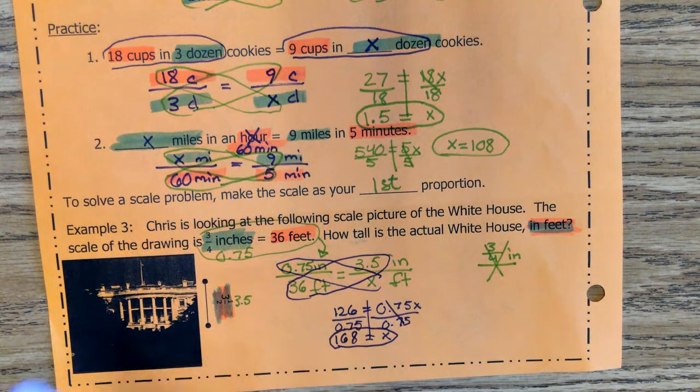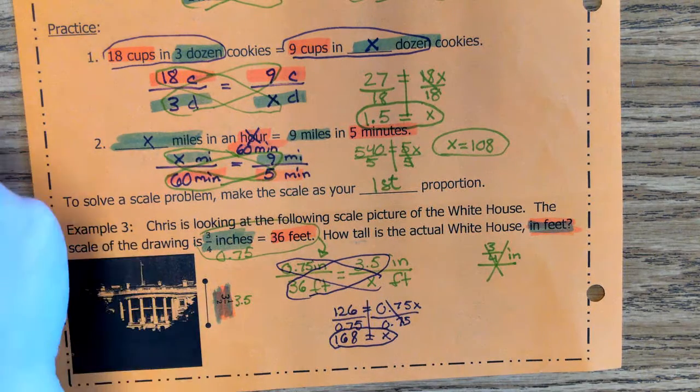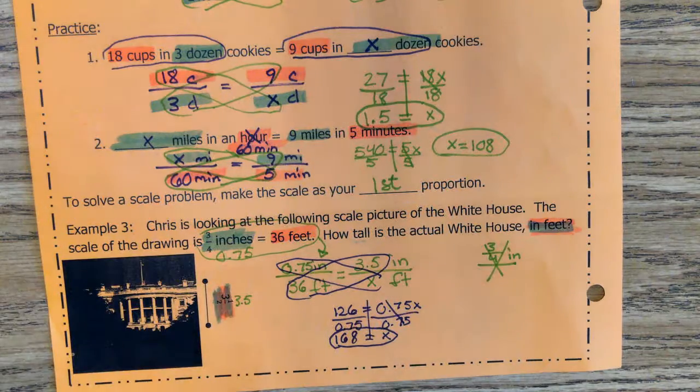Okay, so again, these are the notes on proportions and how to solve them. You're welcome to go back to the video at any time and pause.